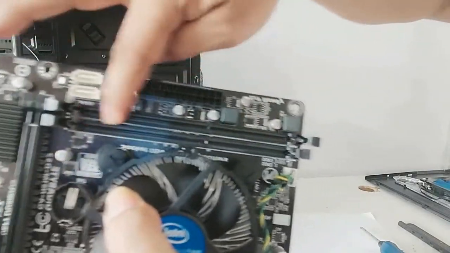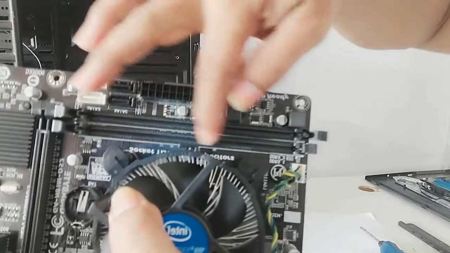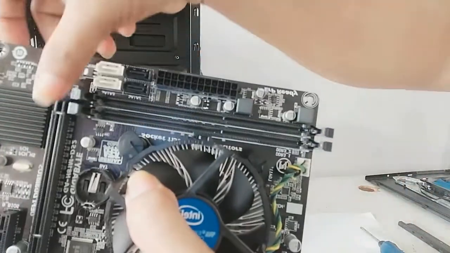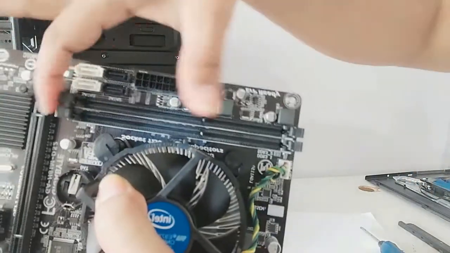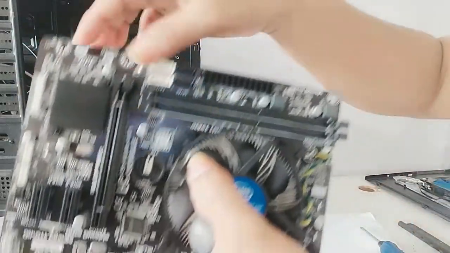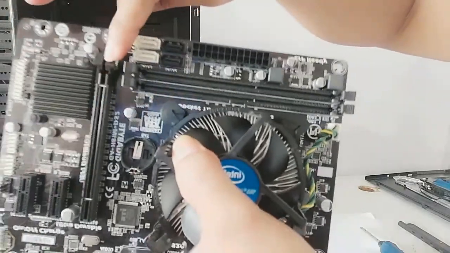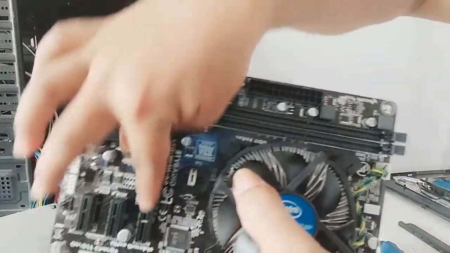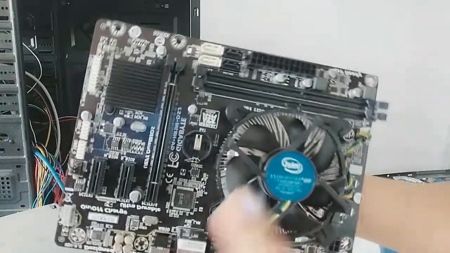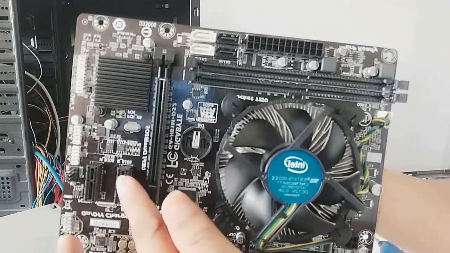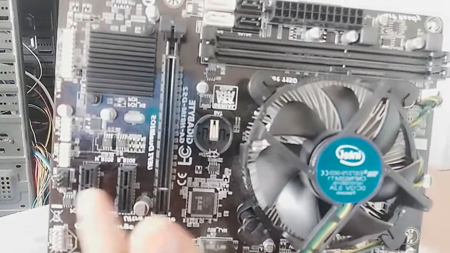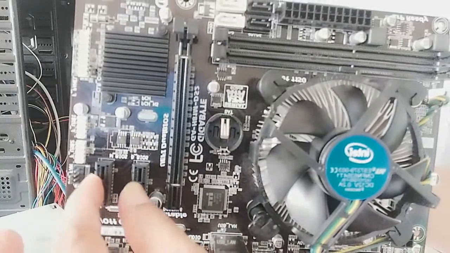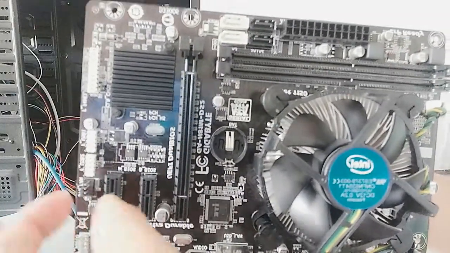This is your memory slot for the random access memory. When you want to upgrade your computer by adding memory, you can have two slots here. The one is the one that is being installed, and this is for the AGP port, graphics port. Then these are the PCI slots, peripheral component interconnect, where you can connect several peripherals if you want to.